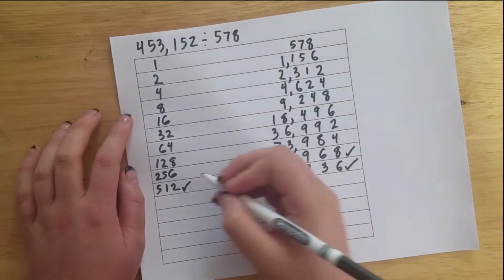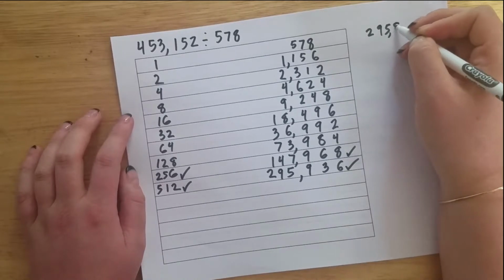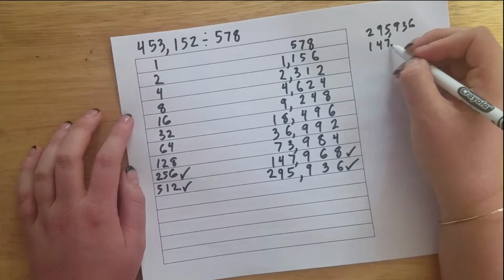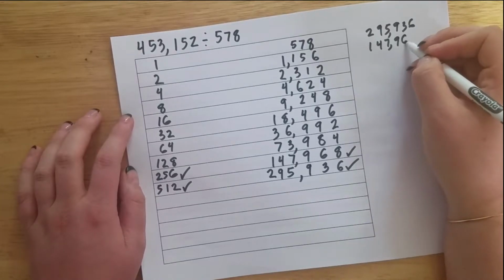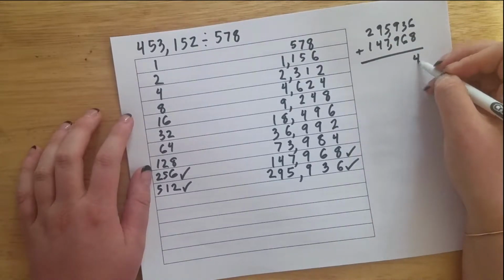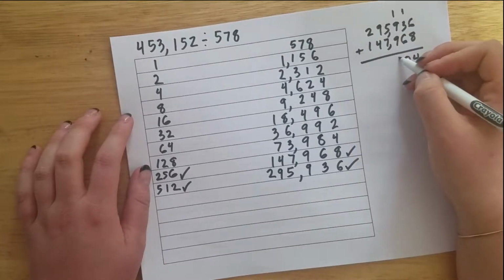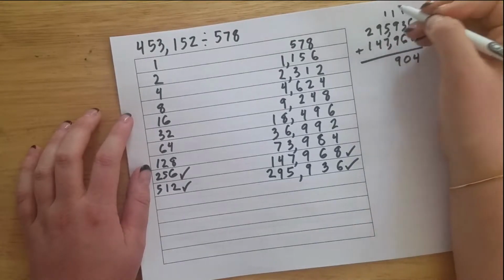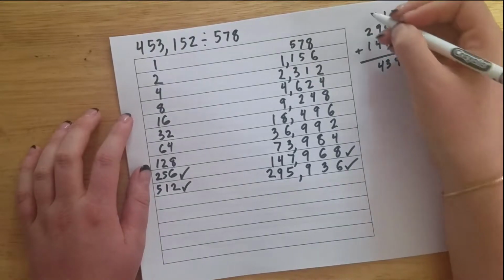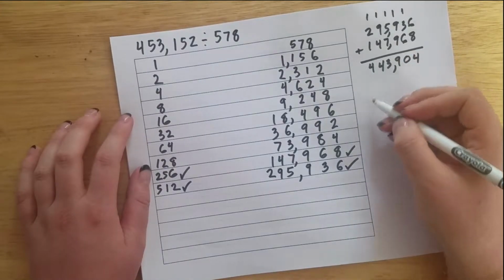295,936 because it's closest, but I need a bit more than 150,000, so next I'm taking 147,968. Let's add those together, then estimate what we need. Give me just a second. It looks like we need a little less than 10,000, so let's look over here.